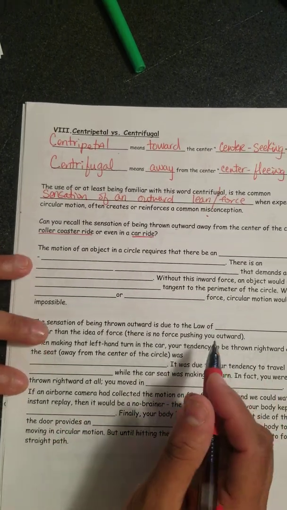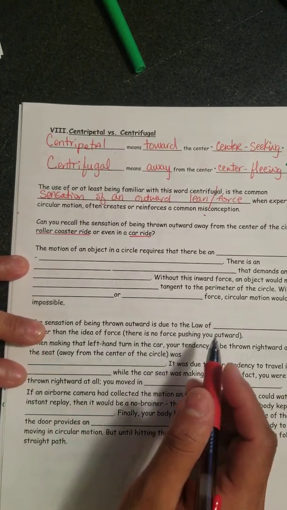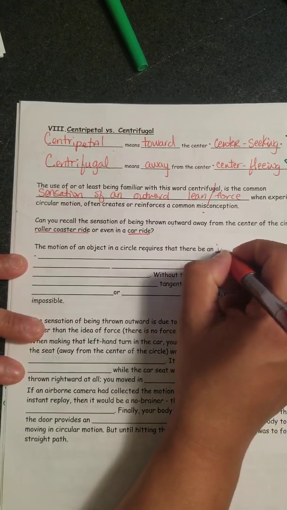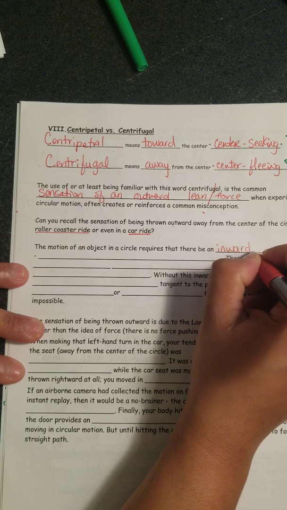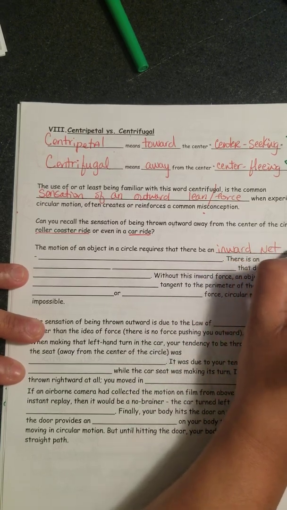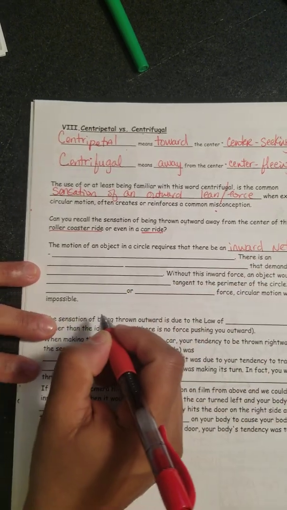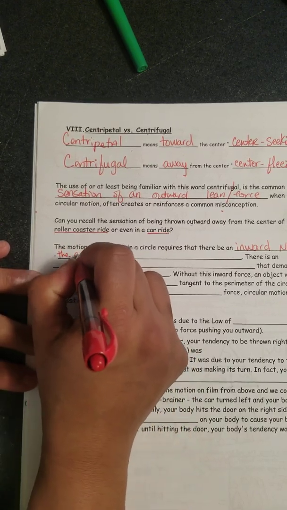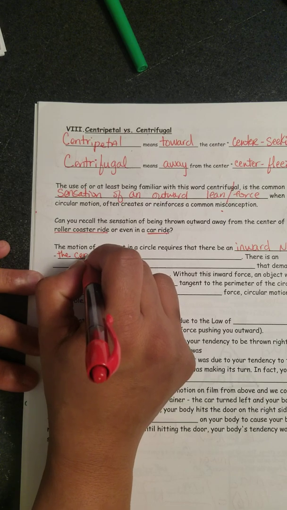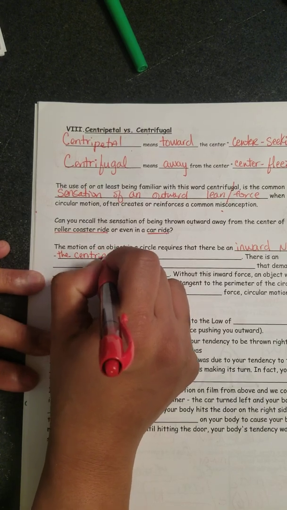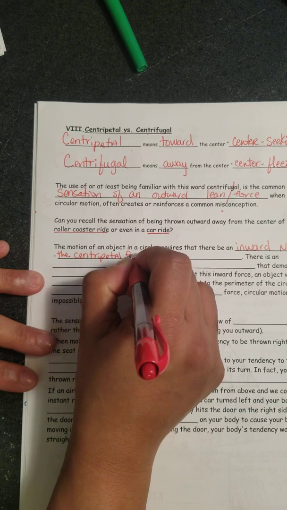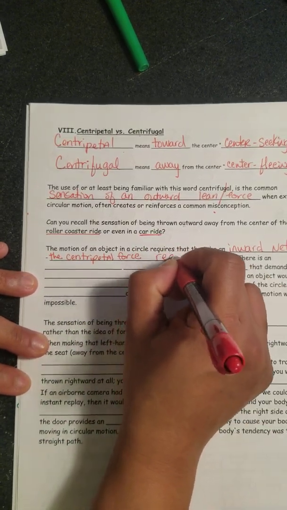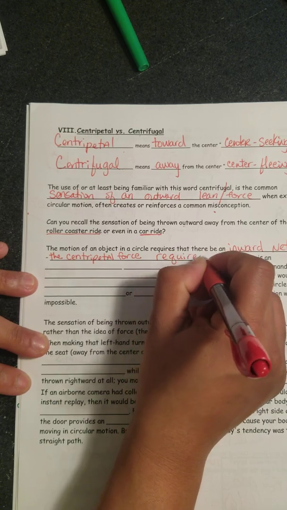Okay, so it says here the motion of an object in a circle requires that there be an inward net force. Now, this is going to be the centripetal force requirement that keeps you moving in a circle.